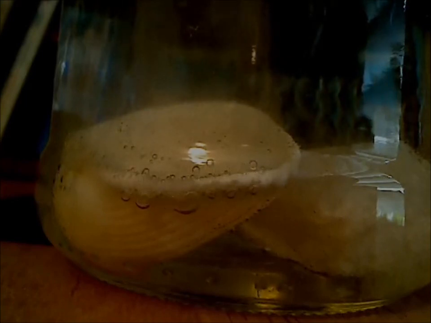And now you're starting to be able to see them. You see the bubbles are really floating off. They're big bubbles. Floating off. See them?